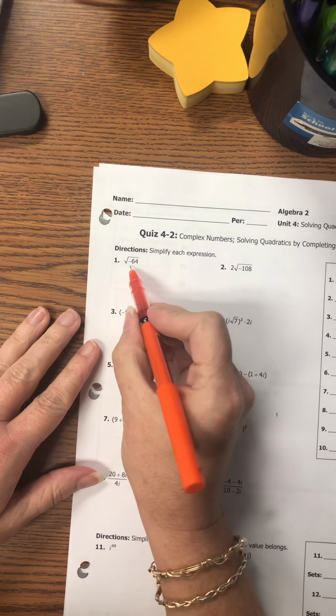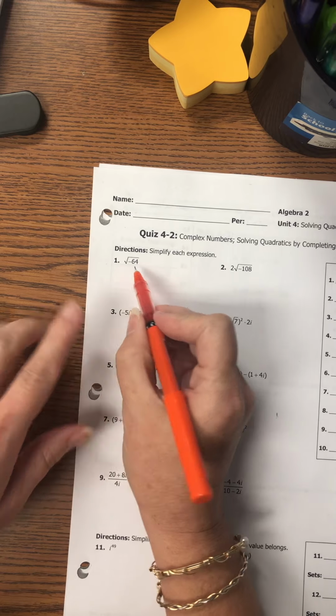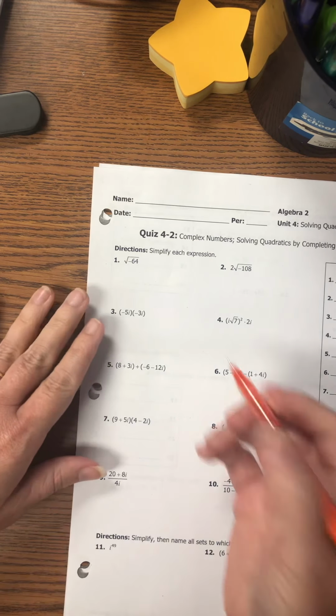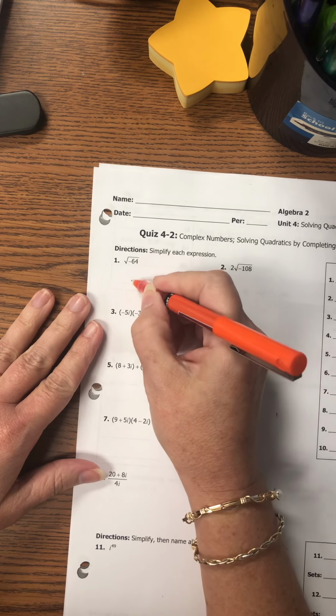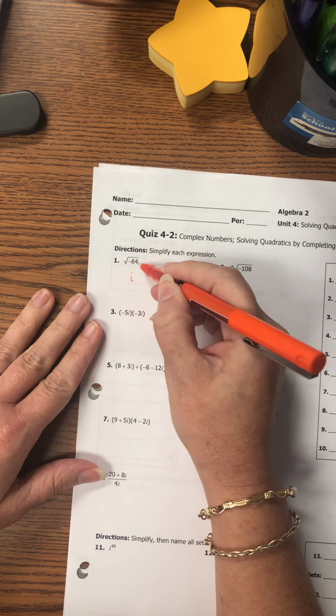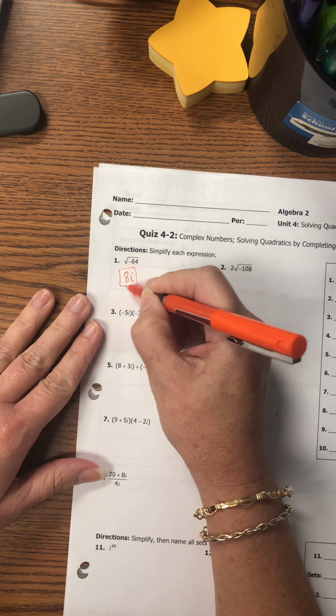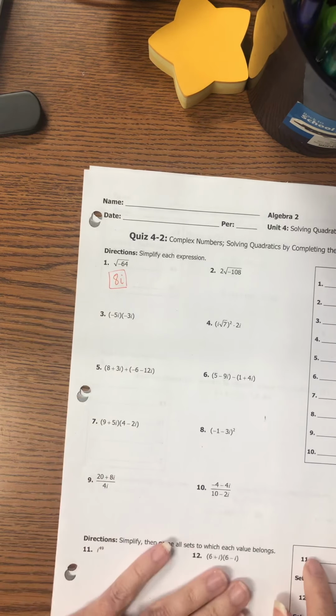So on number 1, you have a negative under the radical, which you know you can't have. So right off the bat, we're dealing with an imaginary unit. That negative sign will come out as an i. Now deal with the square root of 64. 8 times 8 is 64, so I know the solution will be positive 8i.